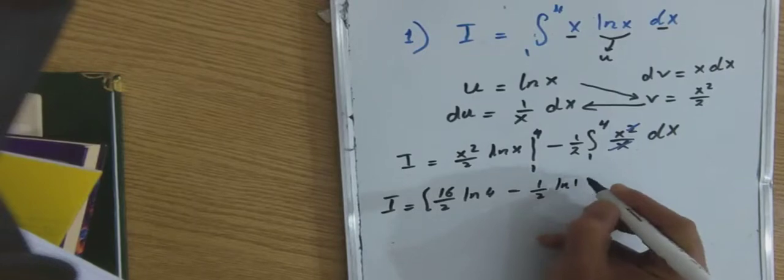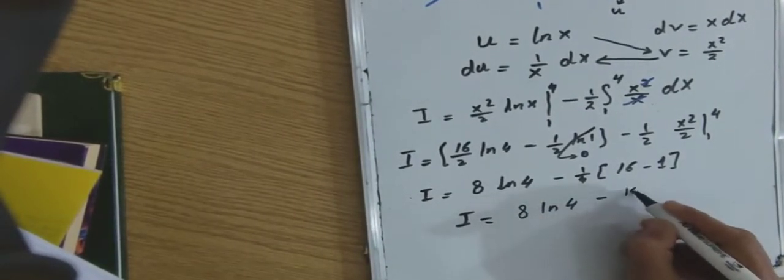Substituting in the first term by the limit, it will be 16 over 2 ln 4 minus 1 over 2 ln 1, minus half the integration of x, which is x squared over 2 with the limits from 1 to 4. Of course, ln 1 equals 0. So the first term will be 8 ln 4. And in this term, we have 1 over 4 times 16 minus 1. So the final answer will be 8 ln 4 minus 15 over 4.